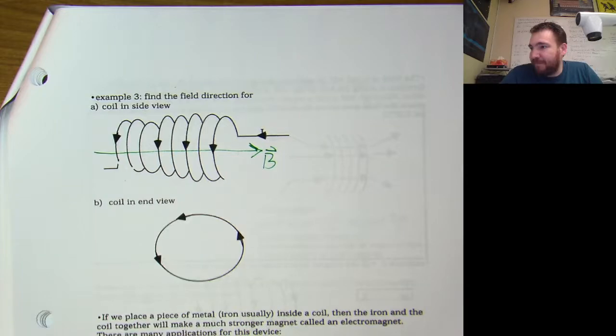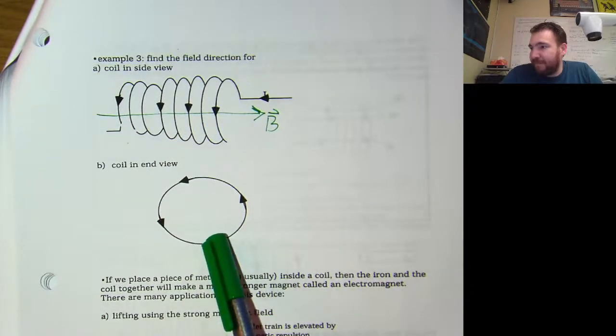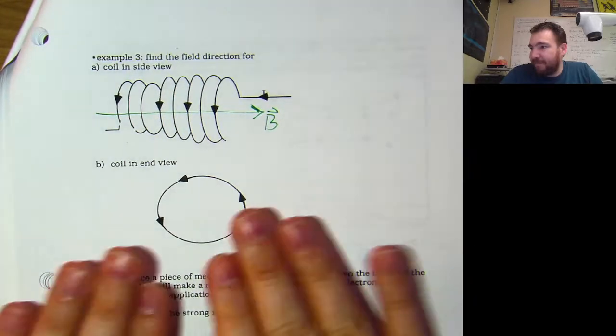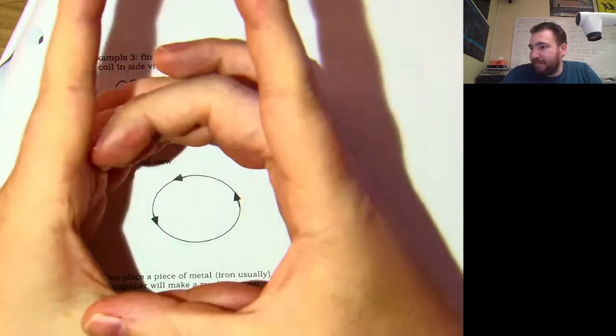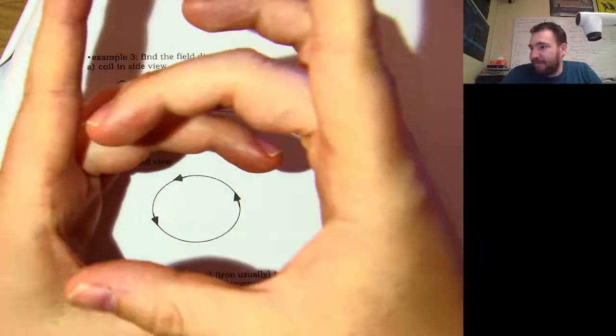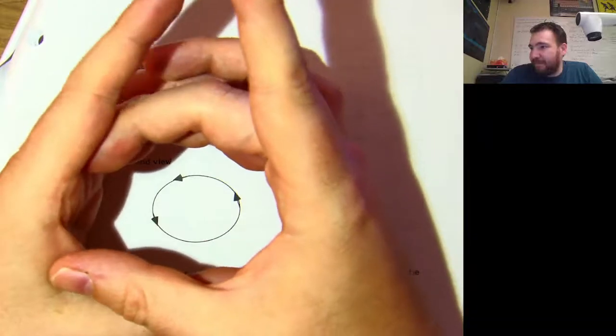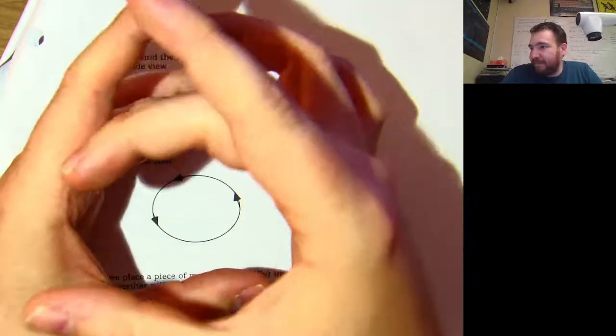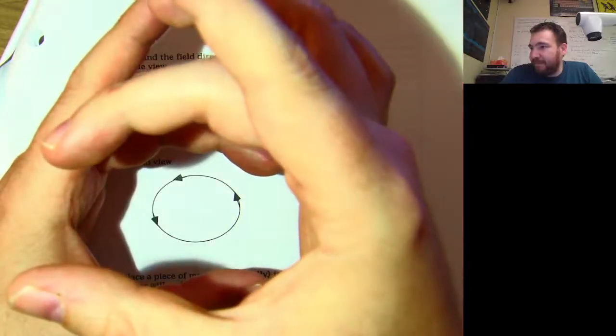So if this is another coil, again, it's one wire, but basically the idea here is that you've got a bunch of rings vertically. See, I could have one finger, or I could have like 1,000 fingers. It looks exactly the same, doesn't it?